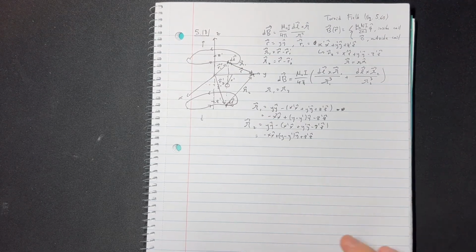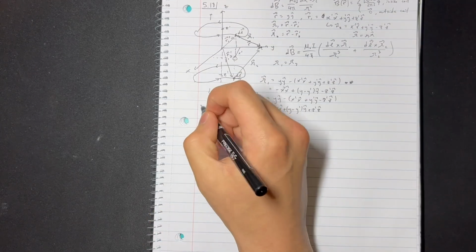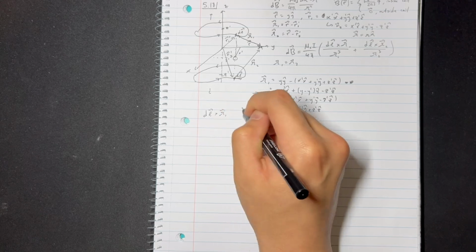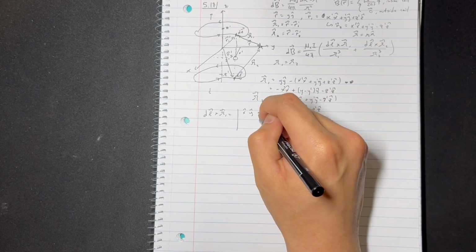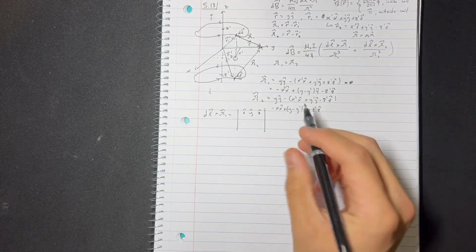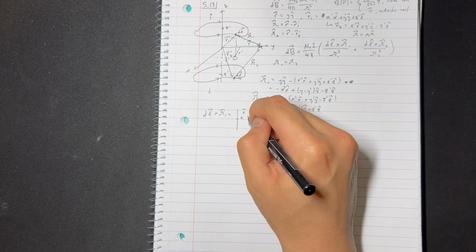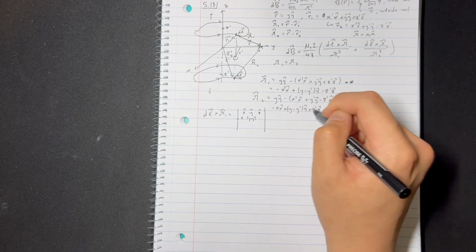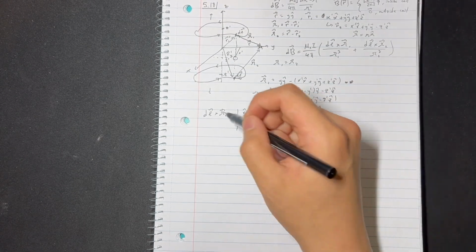Now let's compute these cross products. So let's do dL cross script R1.